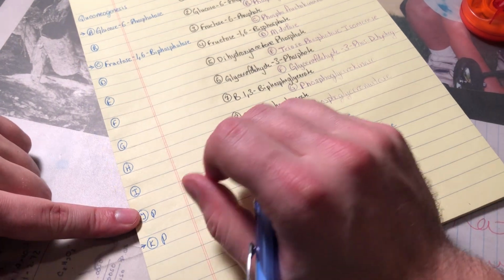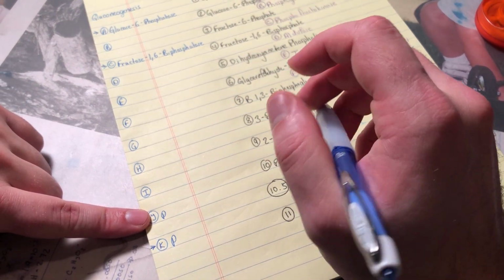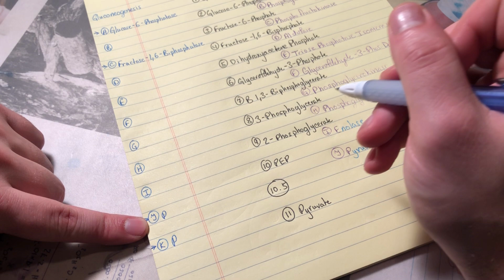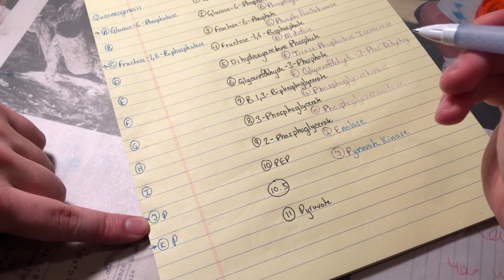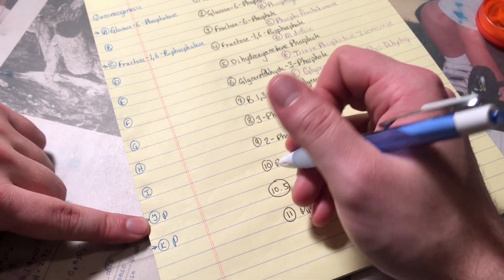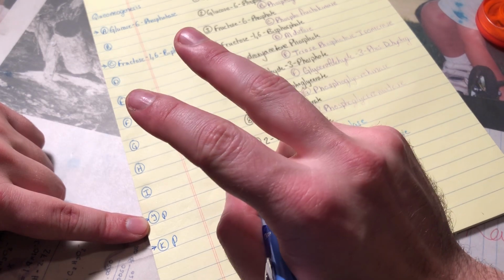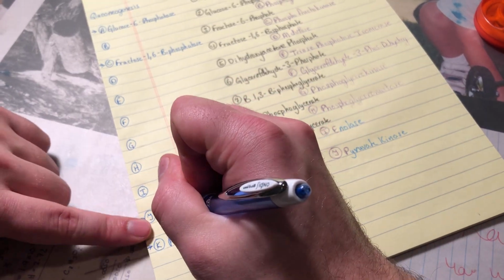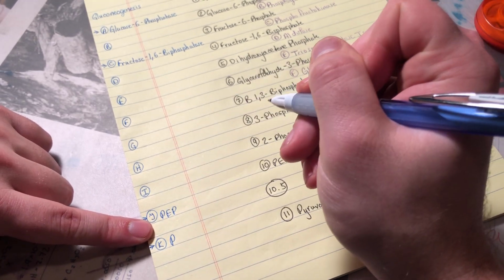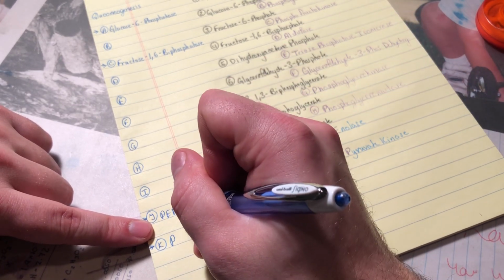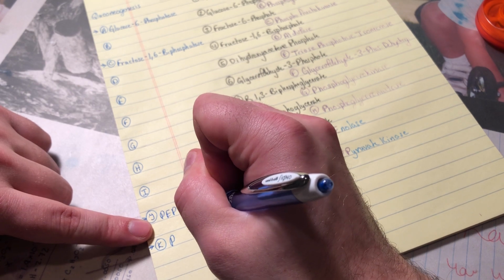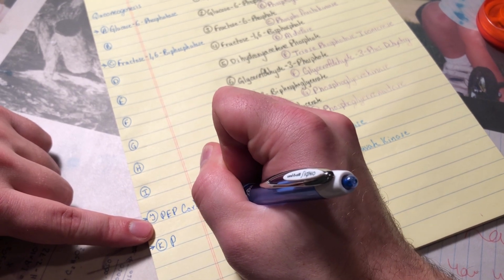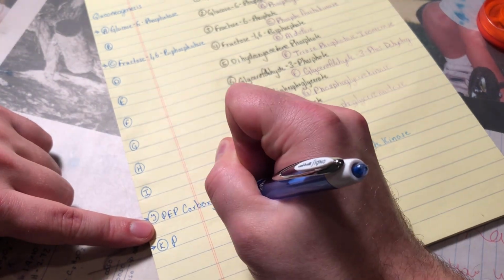J, you don't really get for free. You have to look that it's a PEP carboxykinase. And the only way to remember that is that it's close to PEP. And on this side, I guess you can think about it as going up instead of down. So J actually gets PEP, which remember stands for phosphoenol pyruvate. PEP carboxykinase.